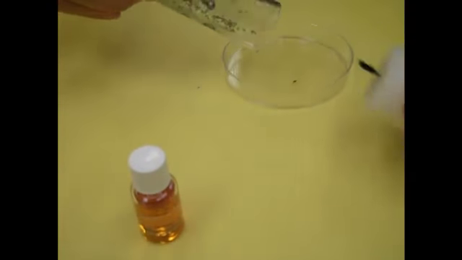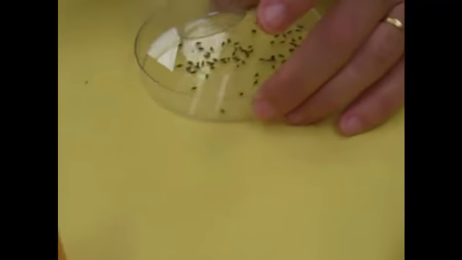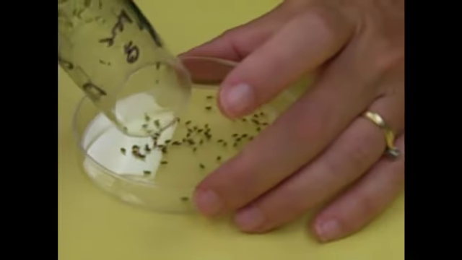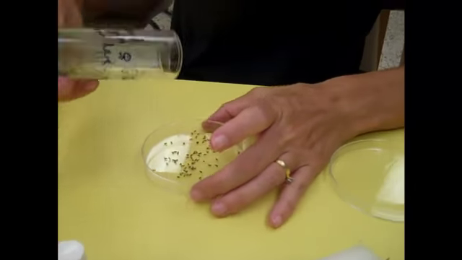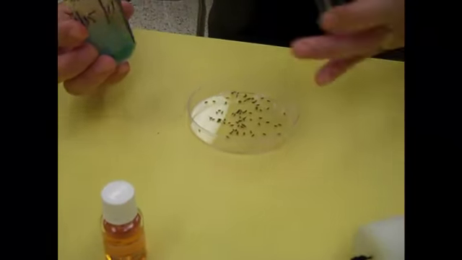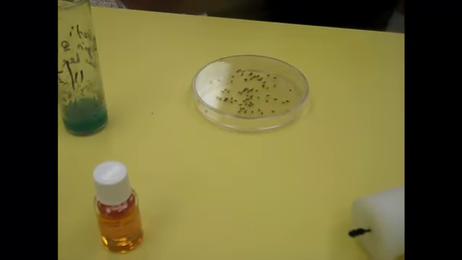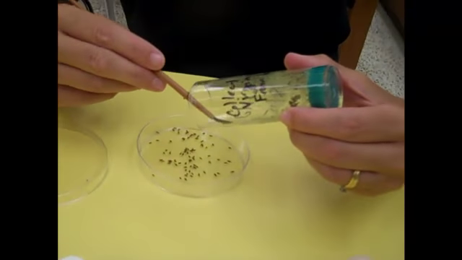And I'm going to try to flip these guys into this petri dish. Okay. And if you've got some stubborn ones clinging to the sides of the wall of the vial, sorry, I should have had this on the table, you can get a little paintbrush and kind of brush them out with that so they're not in there.